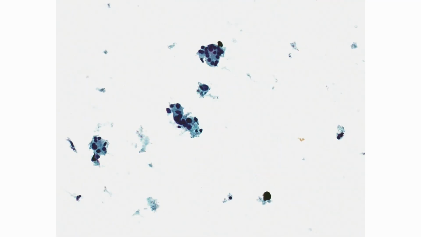On higher magnification, the small clusters of follicular cells form microfollicles with significant nuclear crowding and overlapping, classic features of a follicular neoplasm. This is another example. We see follicular cells forming small sheets and small clusters with significant nuclear crowding, diagnostic of follicular neoplasm.